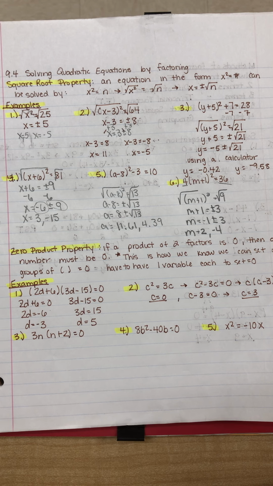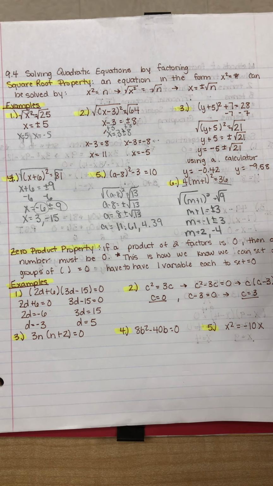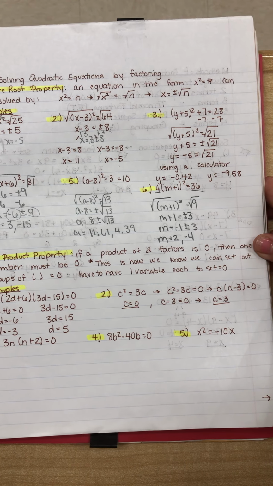And see what you get. When you solve both of them, you get two whole numbers. You get d equals negative 3 and d equals 5. Okay? Now the next one's a little different, and I went a little sideways when I solved the problem.